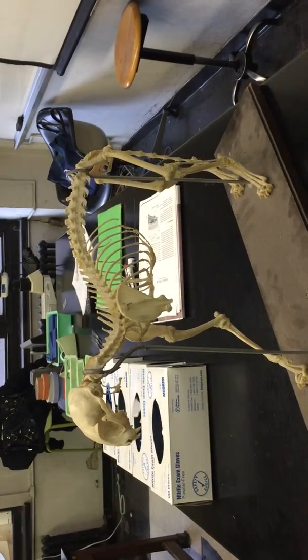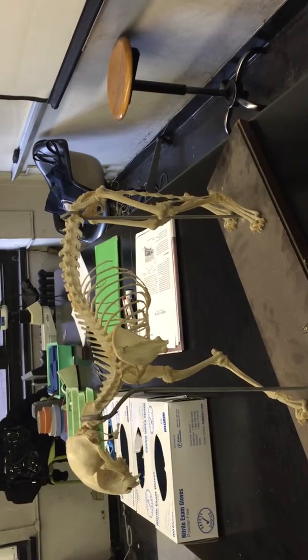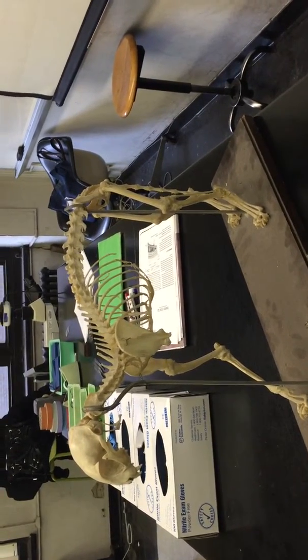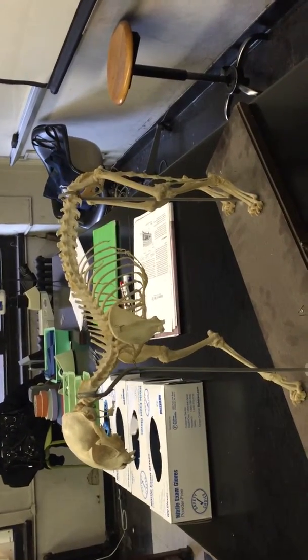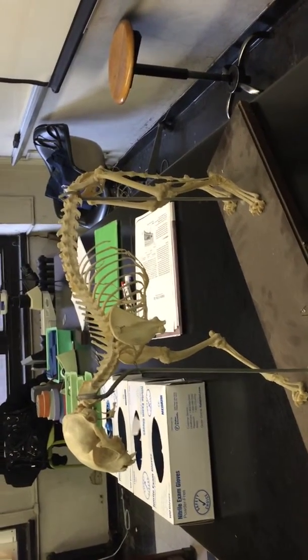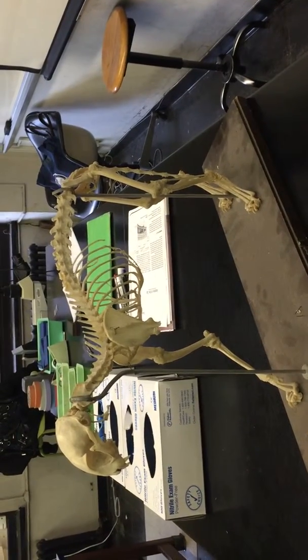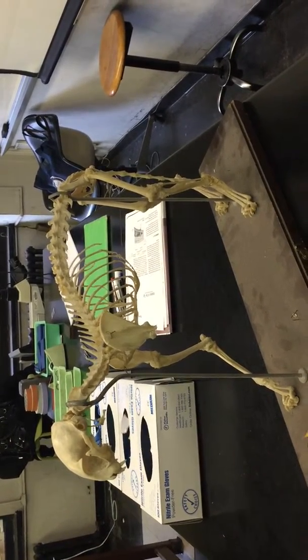Cheekbones, what are they called? The zygomatic arch, right? So that consists of several different bones. But as long as you know that's the zygomatic arch, that's enough. It's the squamosal and the malar, but you don't need to worry about that.